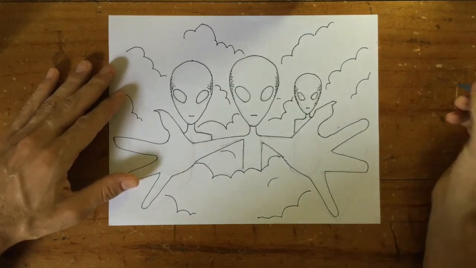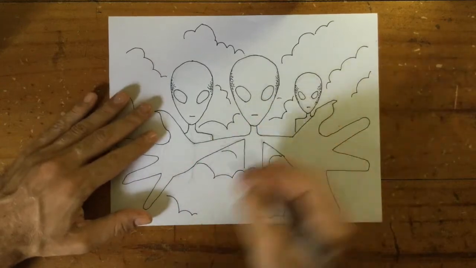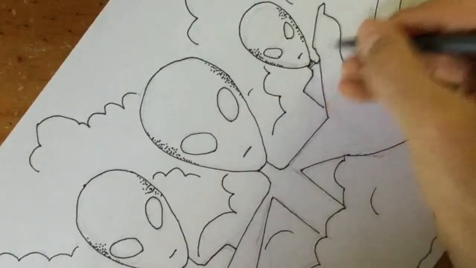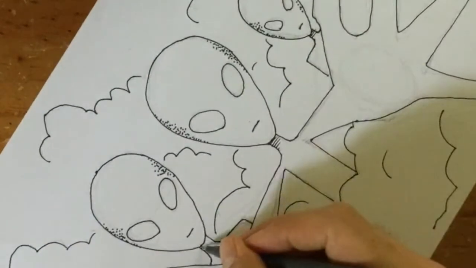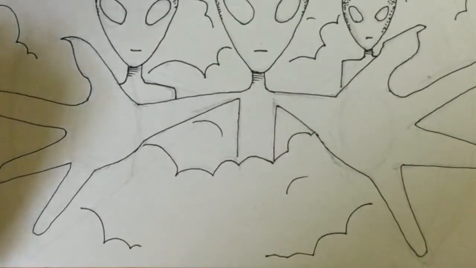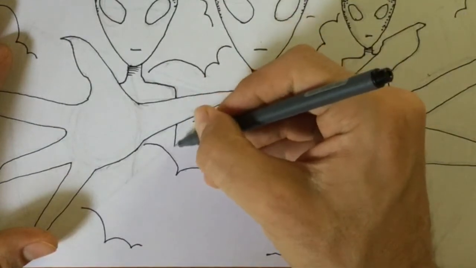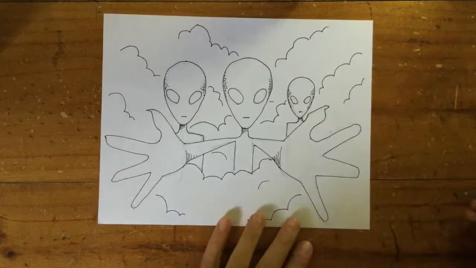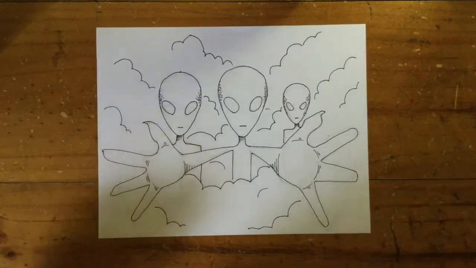Another technique that we did in that picture was straight lines to add shadows. I've just seen that shoulder, that needs to carry on there, that arm. That's it for the marker.